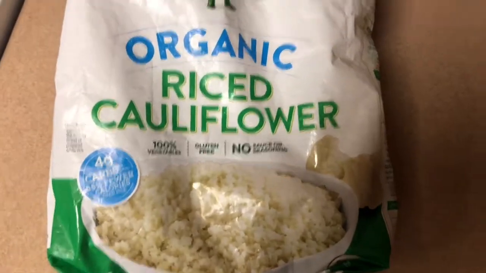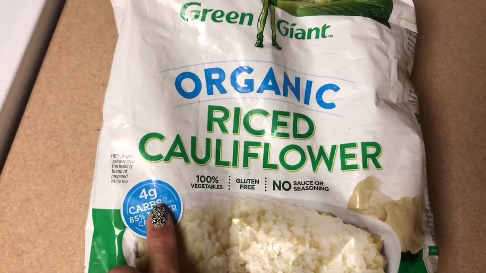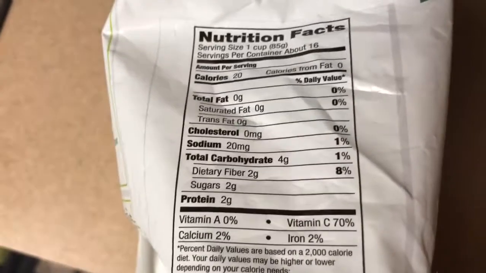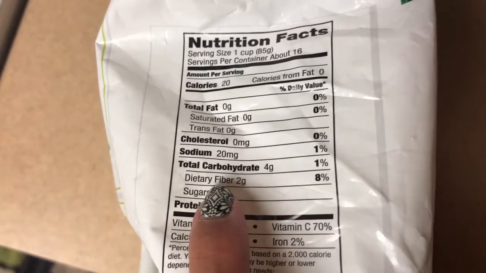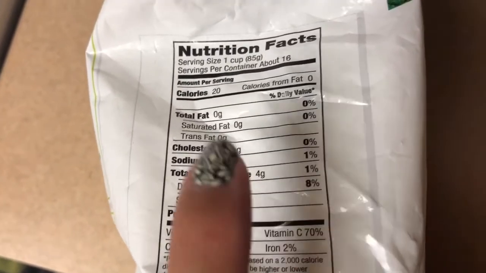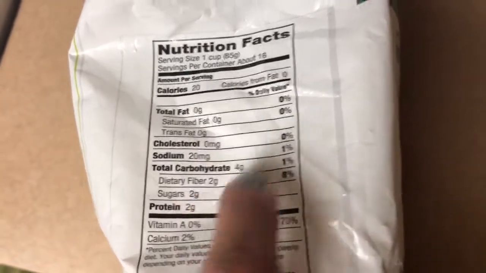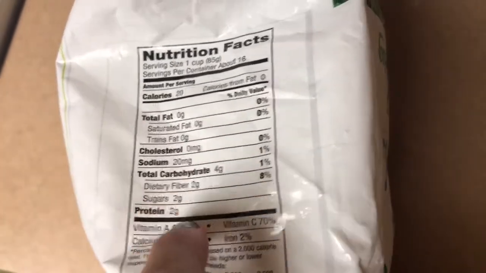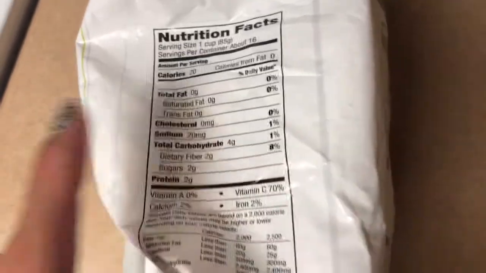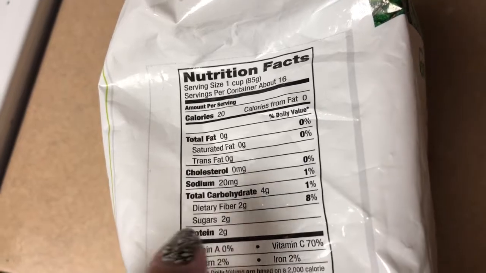Okay, the next one is riced cauliflower. I got this from Costco, and it's frozen. You can see it says 4 carbs per serving, and we're going to flip it sideways. The calories are 20, fat is 0, carbs are 4 grams, and dietary fiber is 2 grams. When it's dietary fiber, you minus that from carbs. So the net carbs are 2 carbs, and then sugar is 2, and I wouldn't go more than 2 grams of sugar per serving, because you really want to get your sugars cut out.